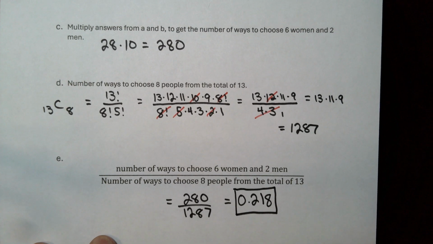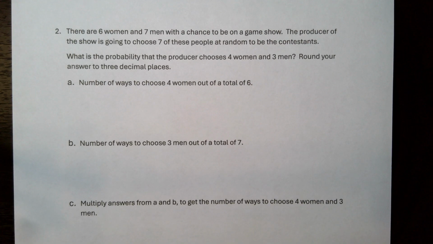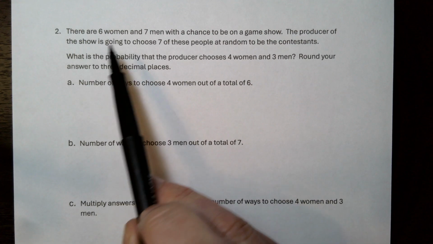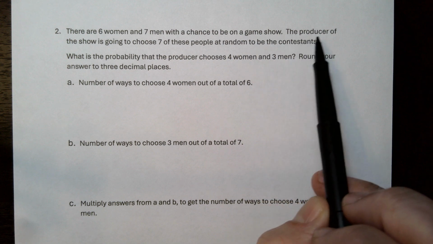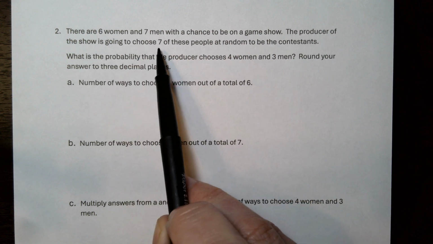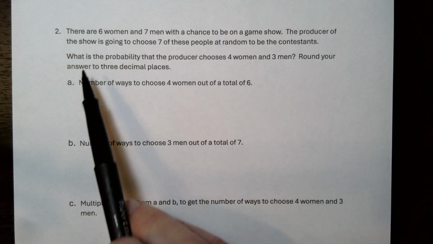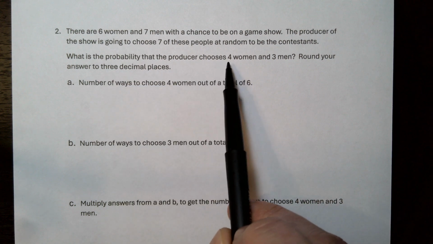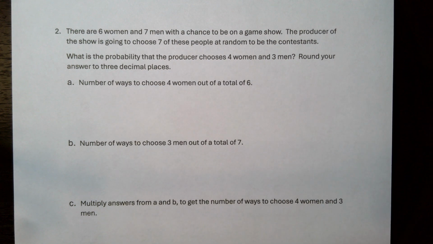Okay, let's do another one. Okay, similar problem. There are 6 women and 7 men with a chance to be on a game show. The producer of the show is going to choose 7 of these people at random to be the contestants. What is the probability that the producer chooses 4 women and 3 men? Round your answer to 3 decimal places.